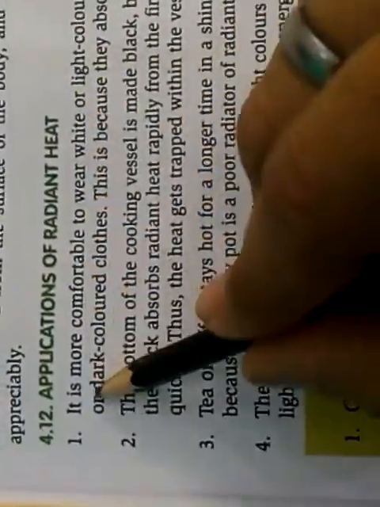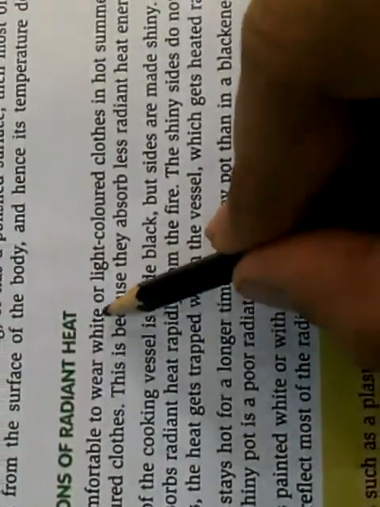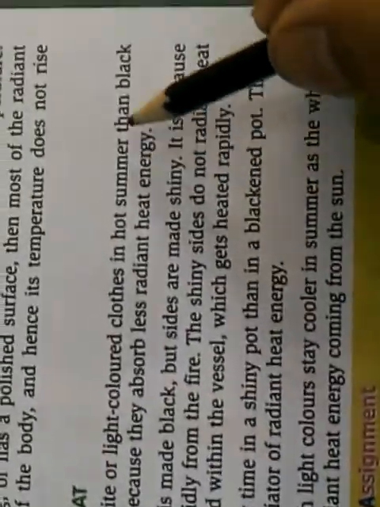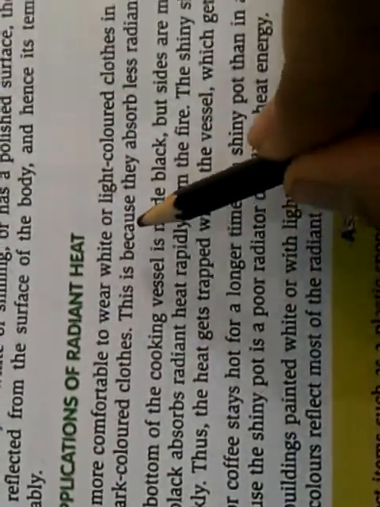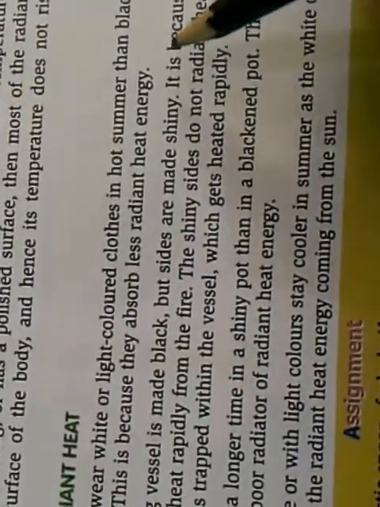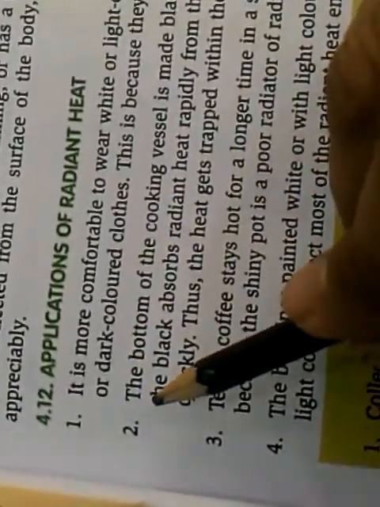Applications of radiant heat. It is more comfortable to wear white or light colored clothes in the hot summer than black or dark colored clothes. This is because they absorb less radiant heat. I told you just now.